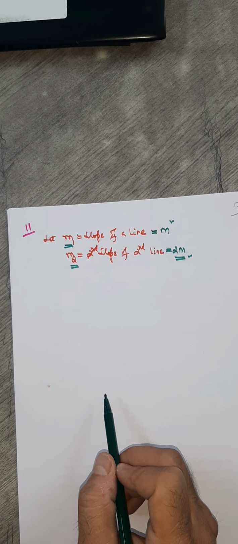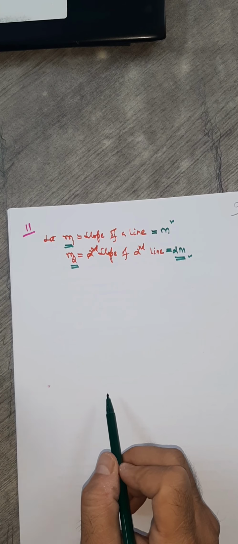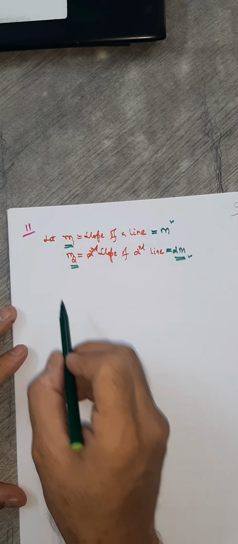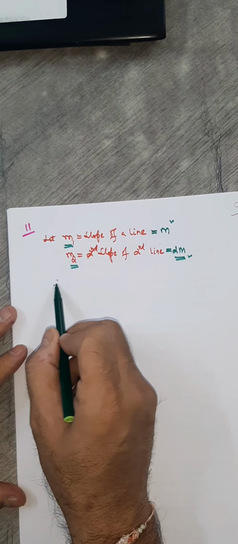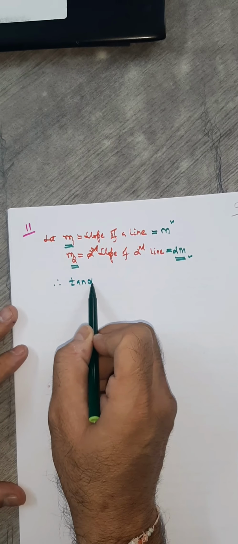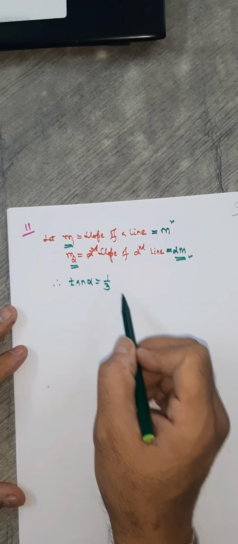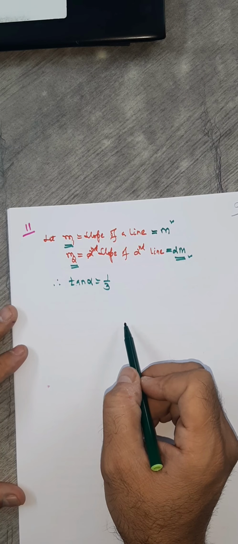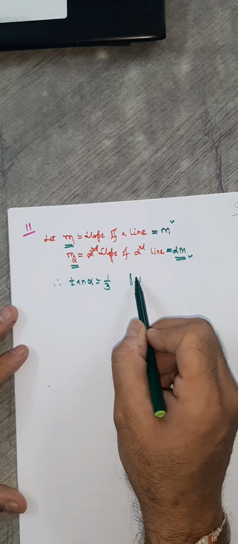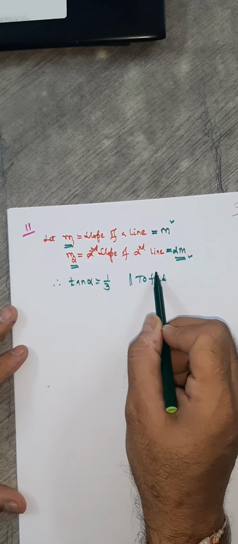What is given in the question? Further, the tangent of the angle between these two. So tan alpha you are given. Alpha is the angle between these two, which is 1/3. What is asked? Find the slopes of the lines. So you want to find m1 and m2. This is the question.